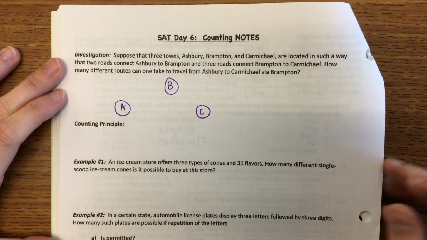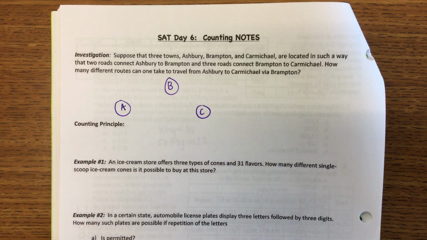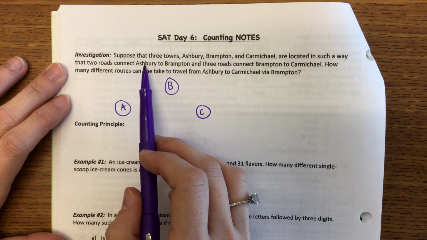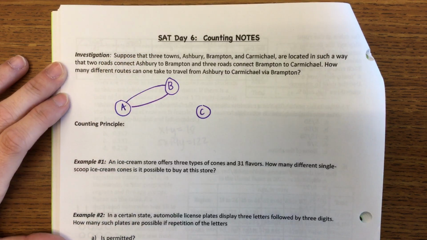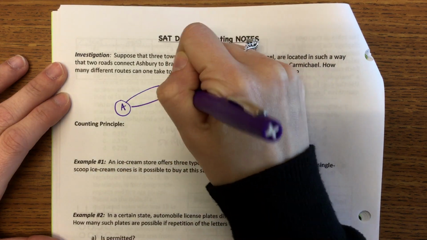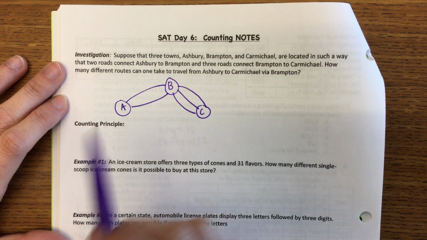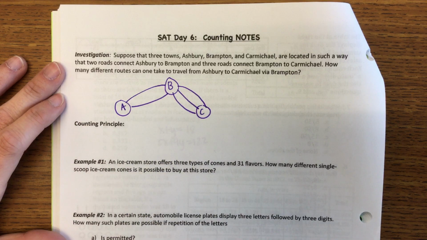Okay, here's my figure. You should have 3 different towns, Ashbury, Brampton, Carmichael. You should label them, otherwise you're going to get a little lost. 2 roads connect Ashbury to Brampton. So here's one road, here's the other road. 3 roads connect Brampton to Carmichael. So 1, 2, 3. How many different routes are there from Ashbury to Carmichael going through Brampton?